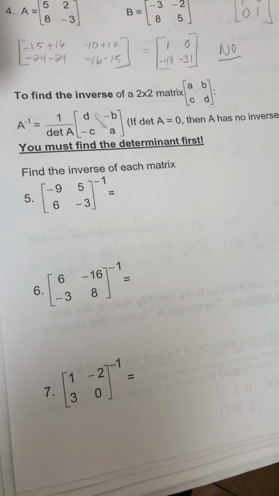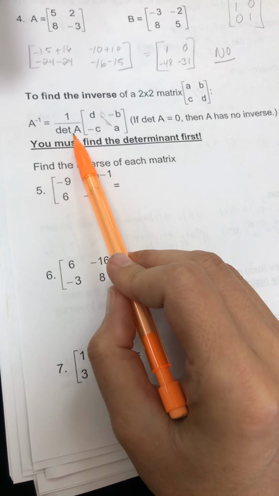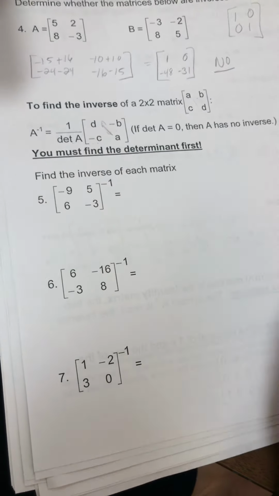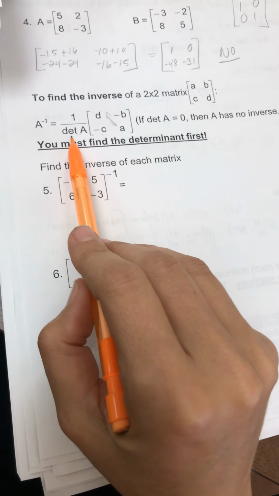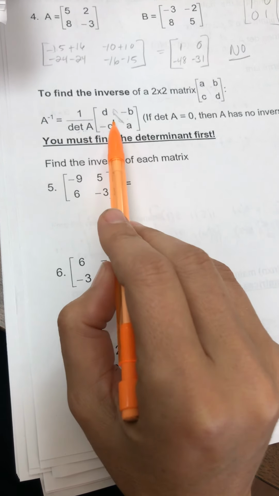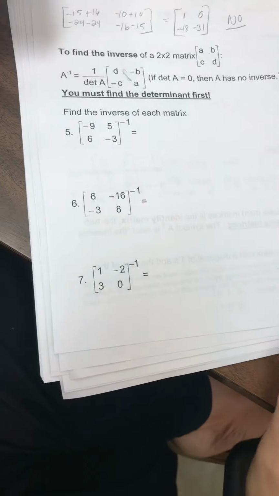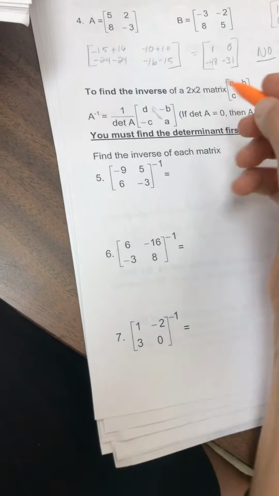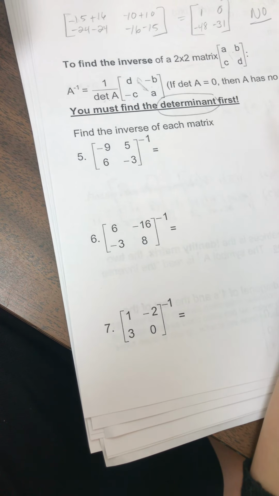Okay? It says if the determinant of A, which you're going to find right here, is 0, then there is no inverse. So you don't have to do anything else. Once you find the determinant of A, if it equals 0, you don't have to do anything else because there is no inverse. So you must find the determinant first, because if you know it's 0, you don't have to go any further.